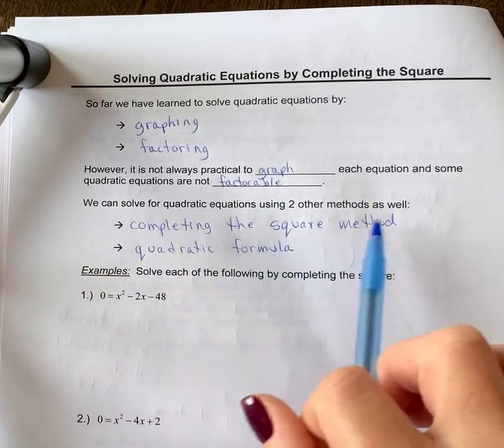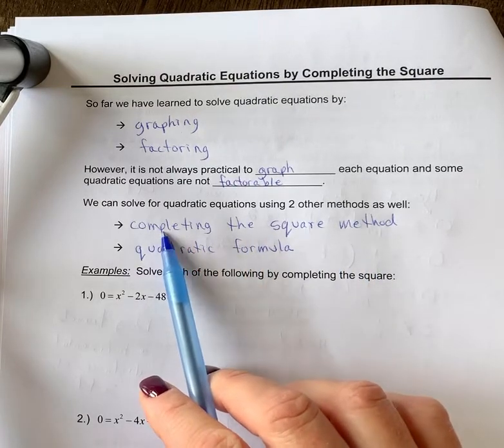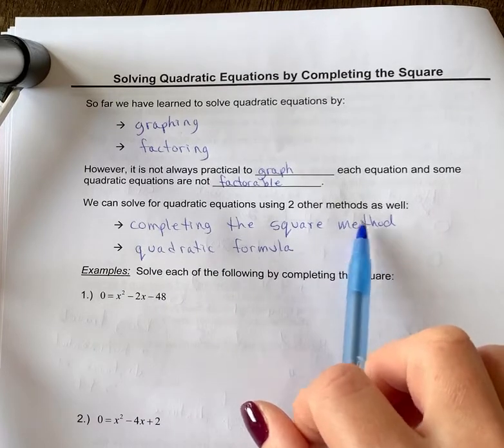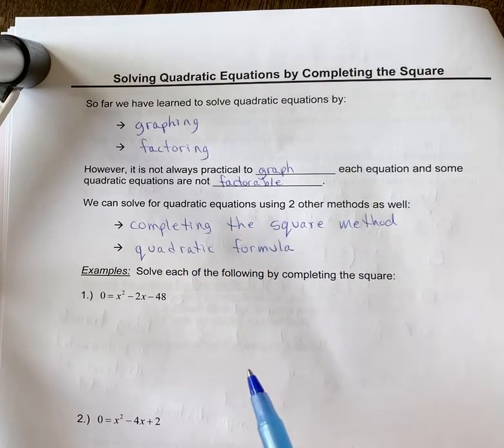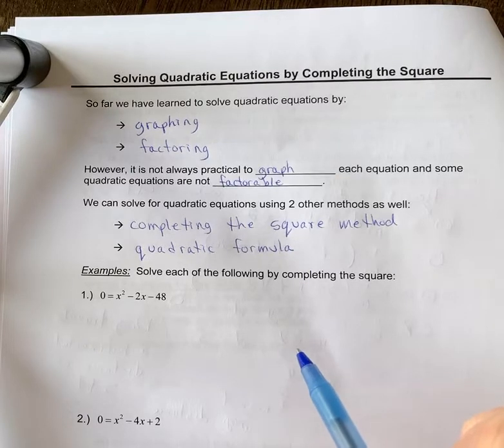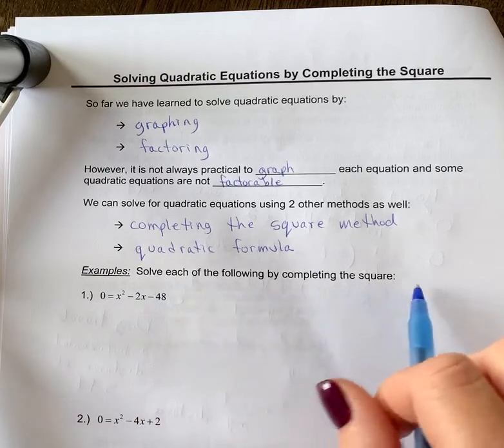We've got the completing the square method and something called the quadratic formula. Today, we're going to learn just the completing the square method. We already know how to complete the square. What we're going to do is complete the square in each equation, and then isolate x after, meaning get x by itself. So solve each of the following by completing the square.